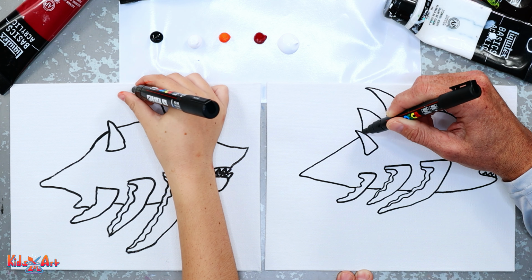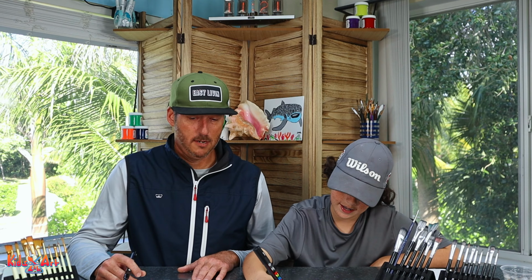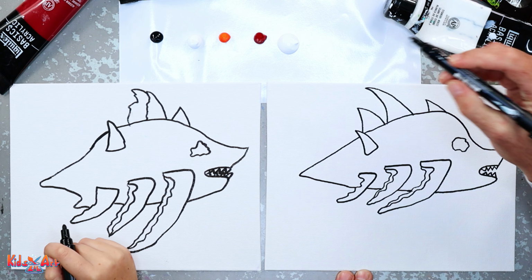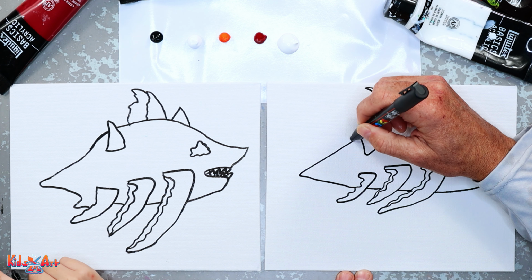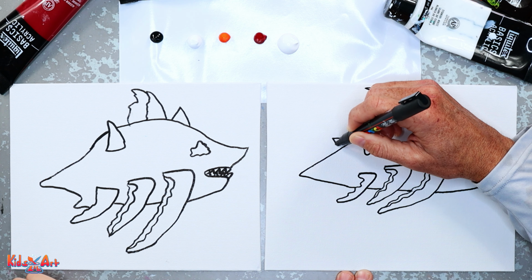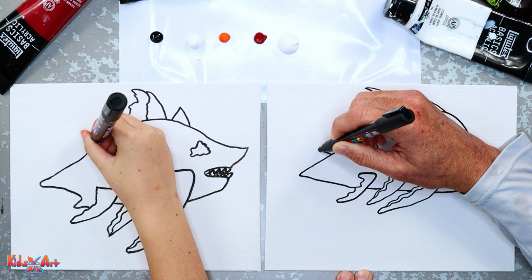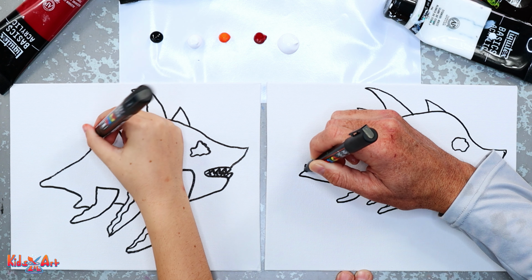Maybe this one goes behind that one. I had mine coming kind of out of the other one. Okay, that's fine. We're going to continue down and a couple more down here. And as they get closer to the tail, they're going to get smaller and smaller.